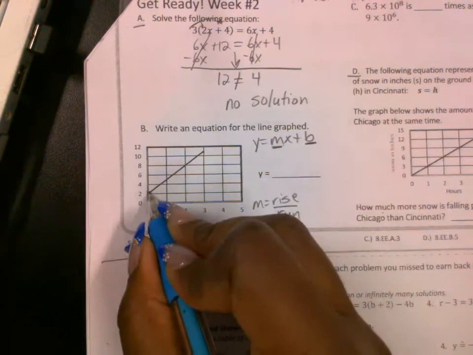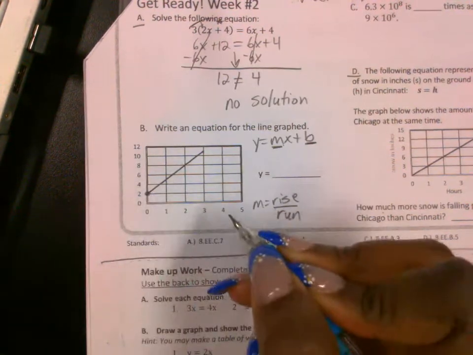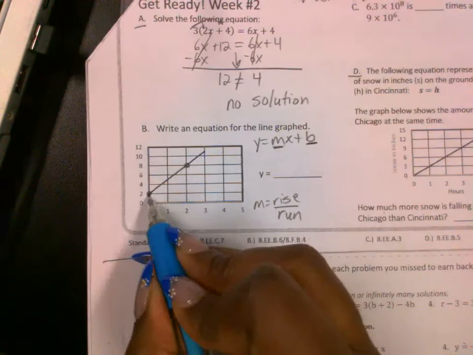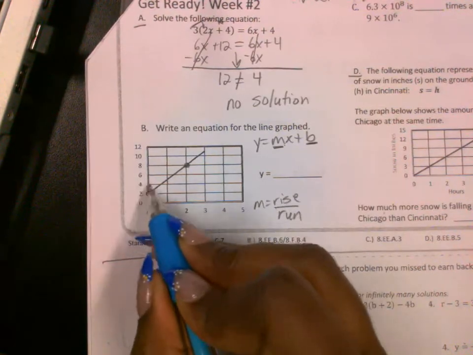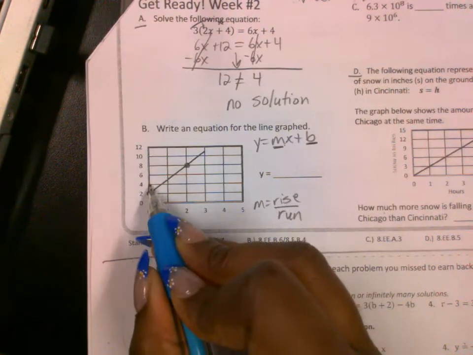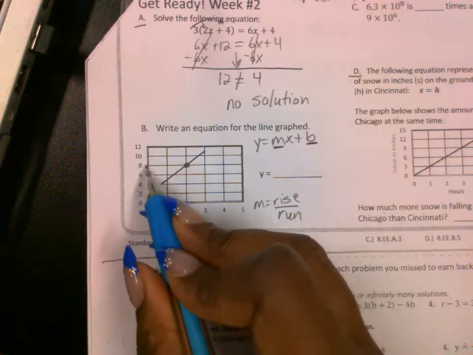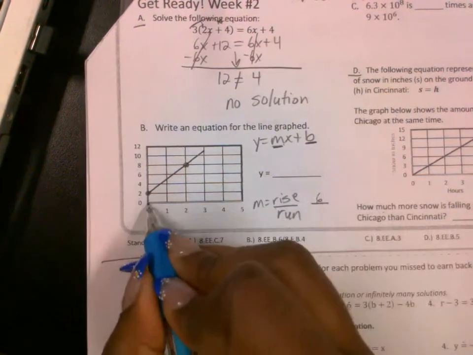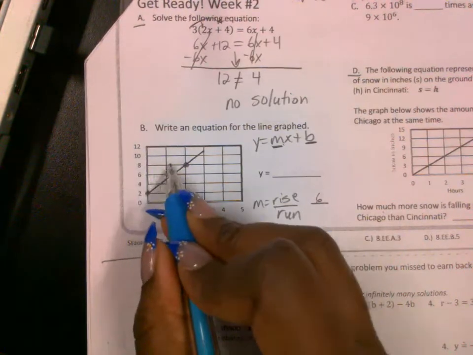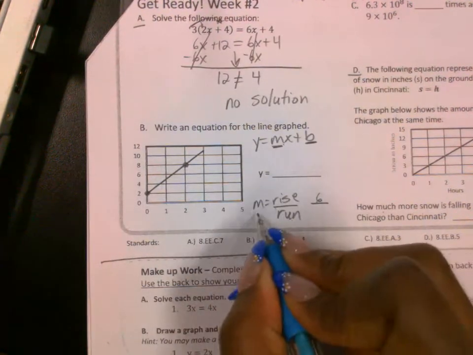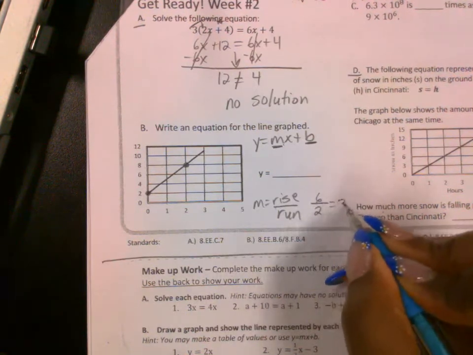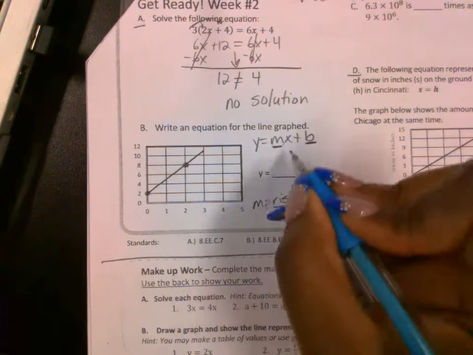So here you have a point there, and then you have a point up here. So let's count. Let's go up. Notice how this is going up by 2. So this is actually 2, 4, 6 on the top. And this is going over by 1s. 1, 2. That's 2 on the bottom. When you reduce this, 6 divided by 2, that gives you 3. So your slope is going to be 3.